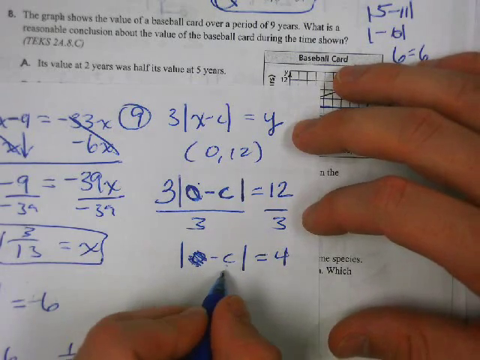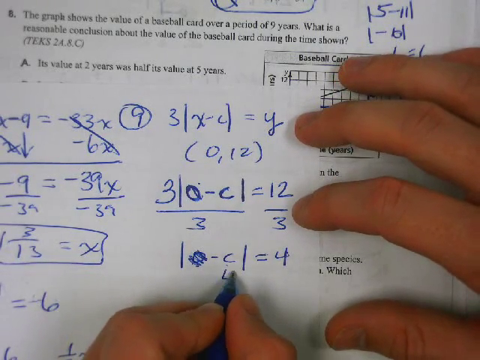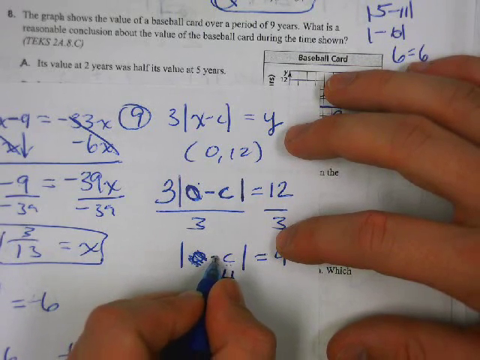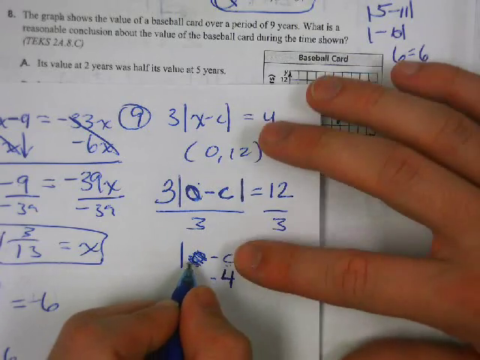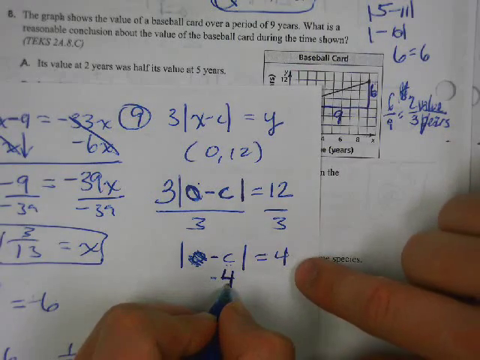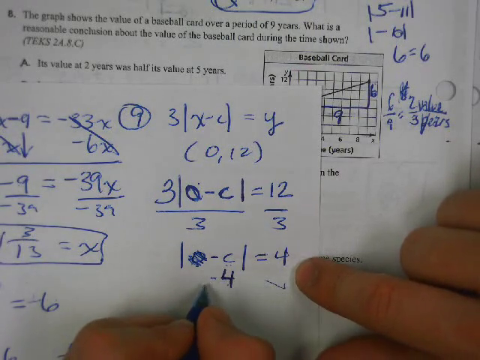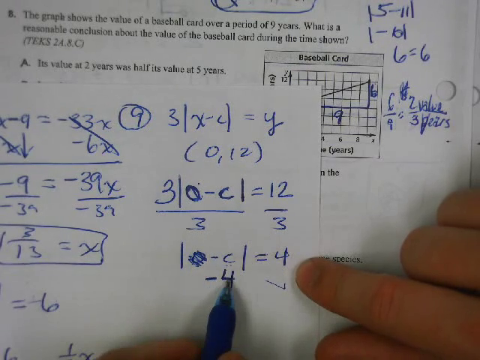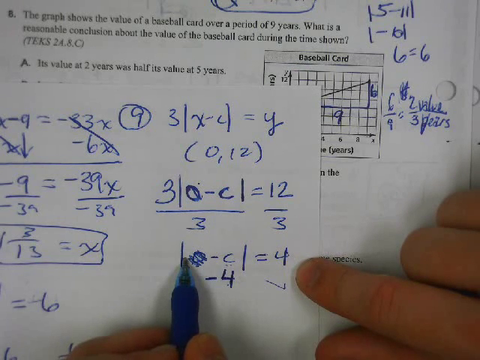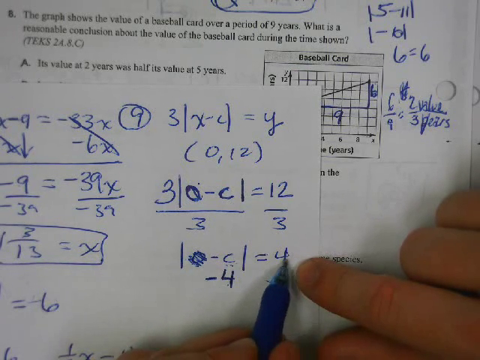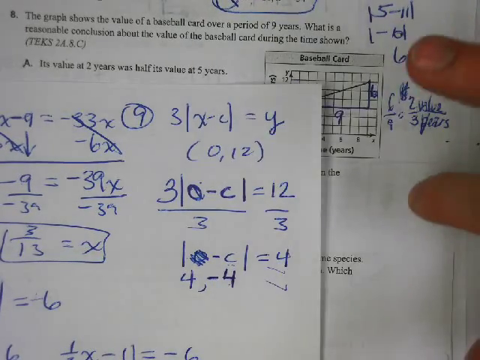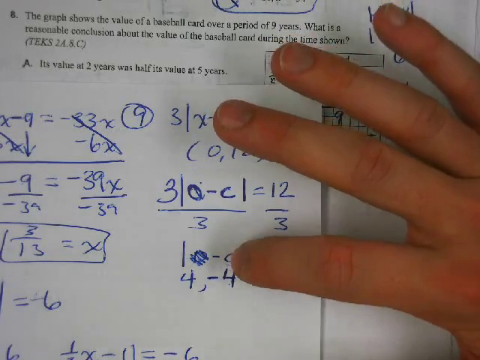So what could go in here? Well, we could put a positive 4 in here. If we put a positive 4 in here, and then we make it negative, when we solve the absolute value, it will turn out positive 4, and positive 4 equals 4. So that makes sense. That's true. We could also put in a negative 4, because a negative and a negative would be a positive, and the absolute value of positive 4 is just positive 4. So 4 equals 4, and that also works. So we have 2 solutions here, positive 4 and negative 4 for c.